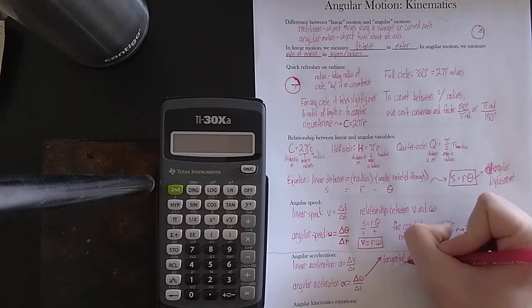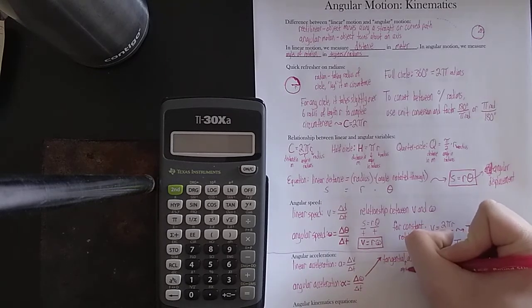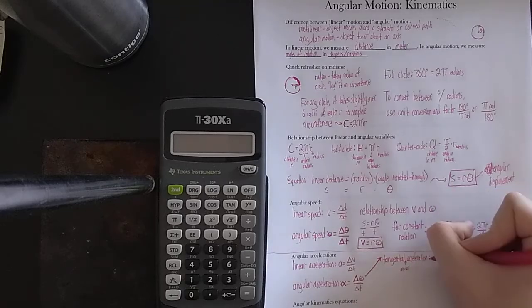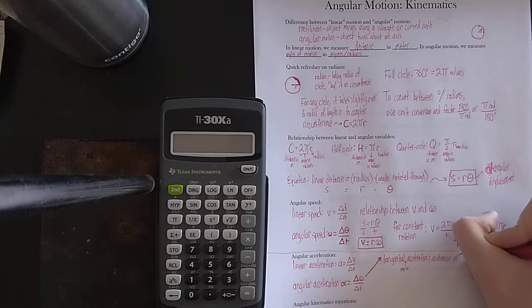And it should be tangential angular acceleration. This is acceleration in the direction of motion. And what it does is it speeds up or slows down the rotation.